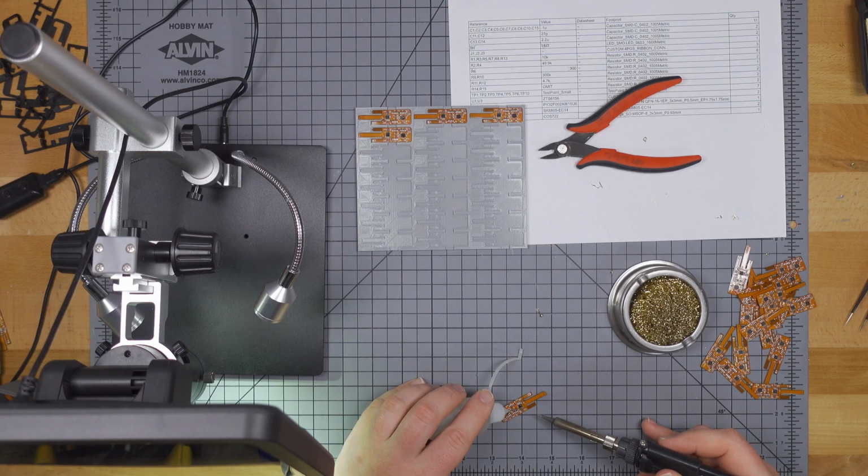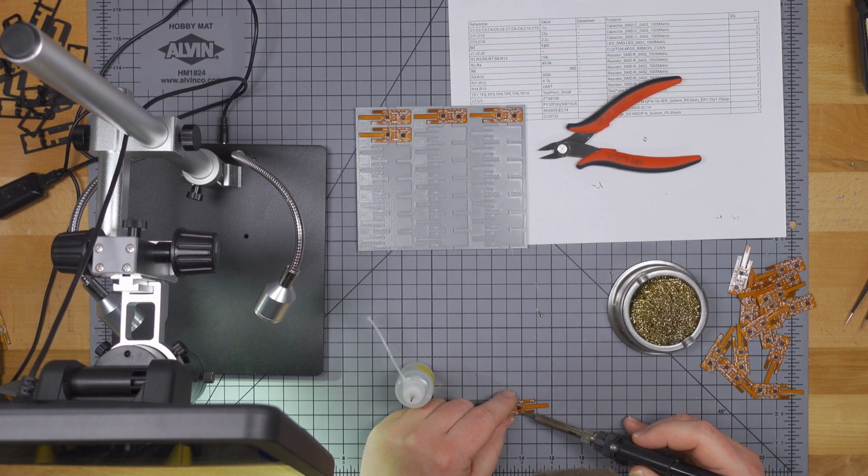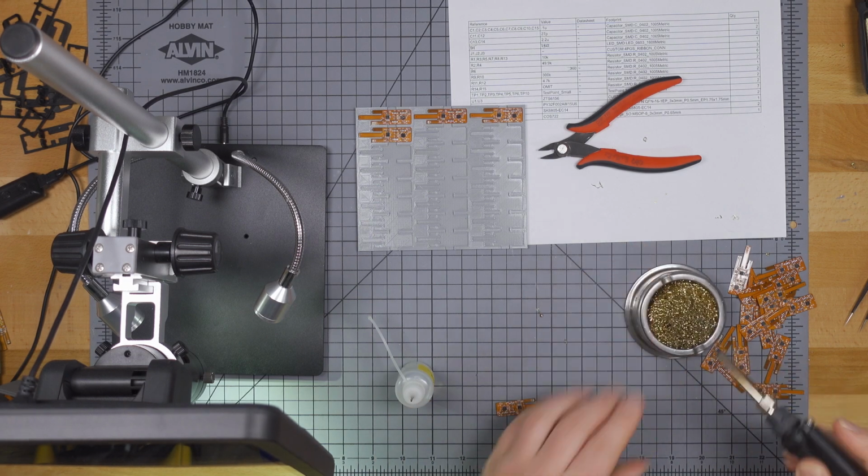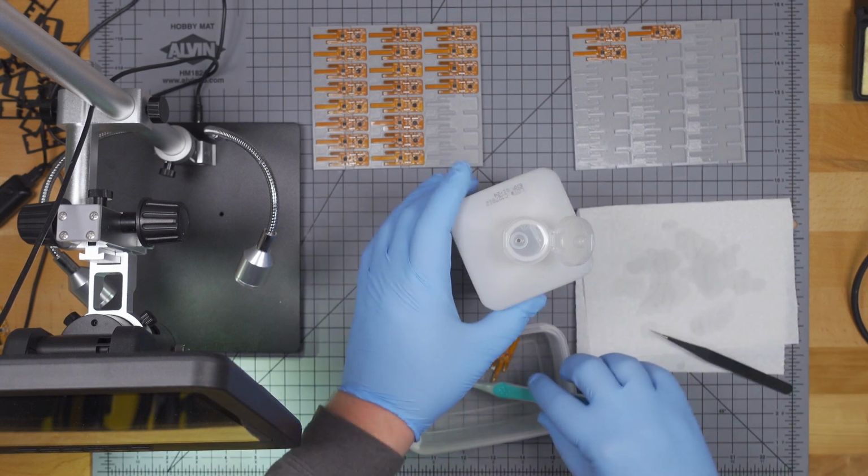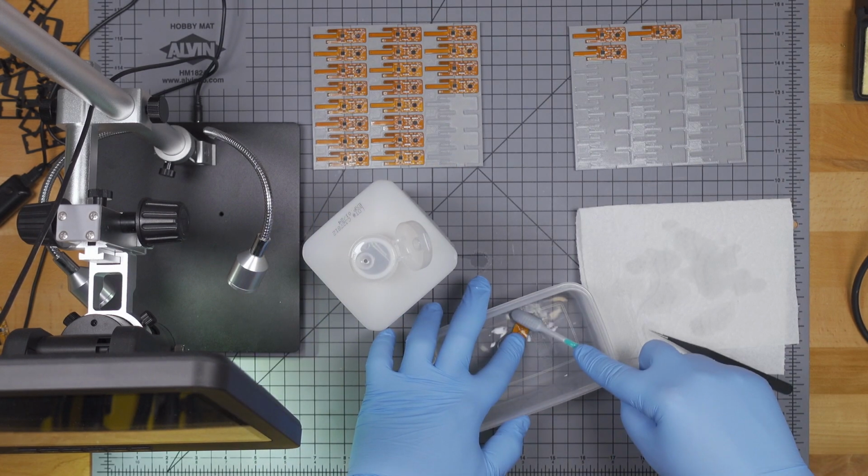This did a decent job, but pretty much every one had shorting between 2 or more pins on the PY32 microcontroller. I had to fix this by hand with a soldering iron. A quick wash in isopropyl alcohol, and that finishes the board.